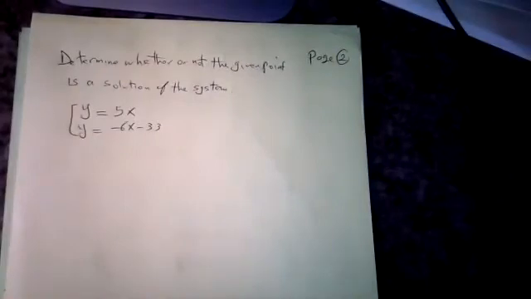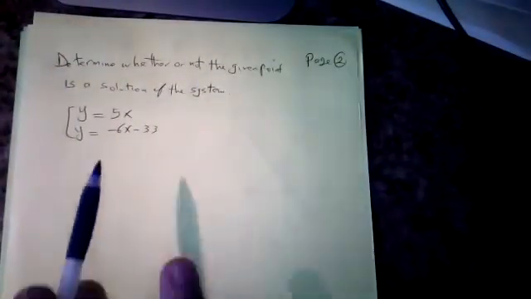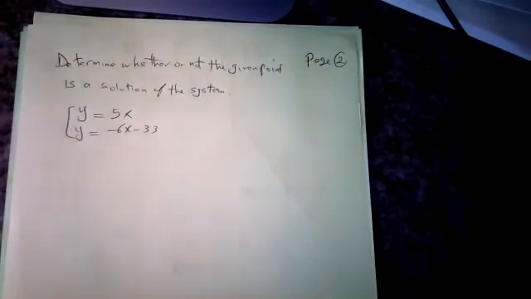Okay, so we have these two. See, these are two separate lines, right? We discussed that on page 1. System means you have a pair of equations. When you have two equations, they call it a system, meaning a pair. All right. So they give us this point.